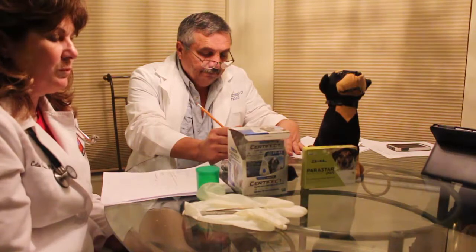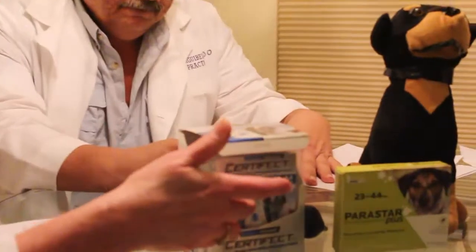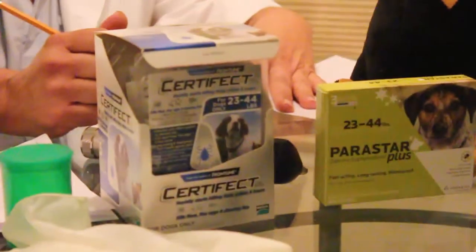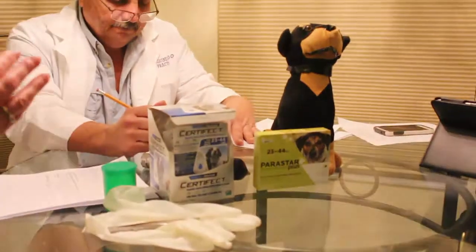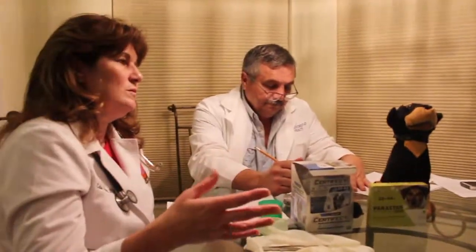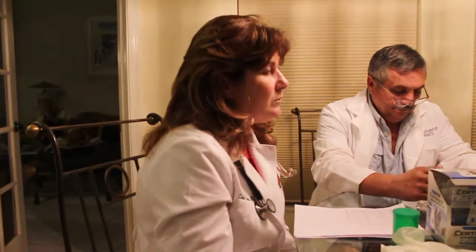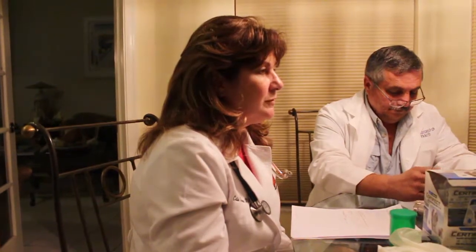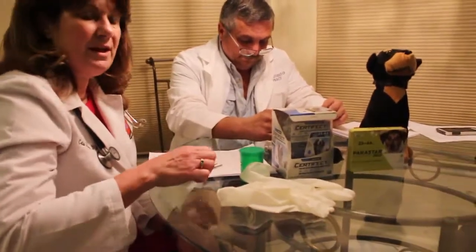But to prevent it, we use things like the tick products. These are the topicals, some of the topicals. We also use collars. But year-round protection is very important. And again, the same thing. We want to know if the animal has been to a wooded area, has had tick infestation, is very important. So same treatment, a little different, but it is something that, again, is not that common, but if we suspect it, we treat it before we wait for laboratory diagnosis.